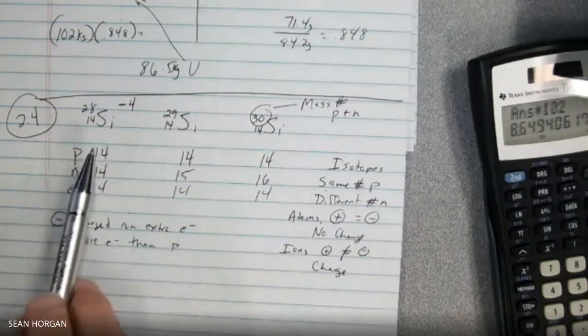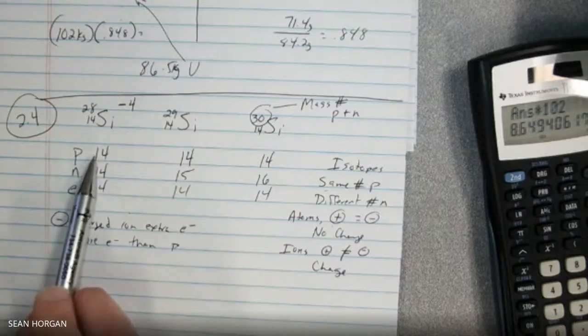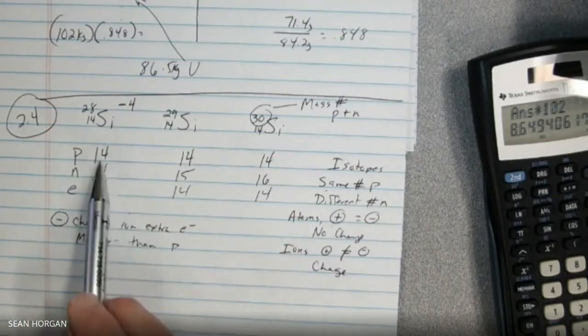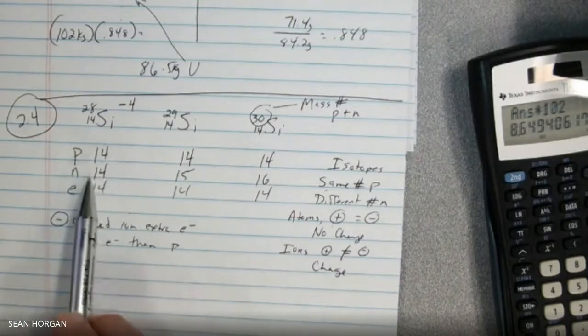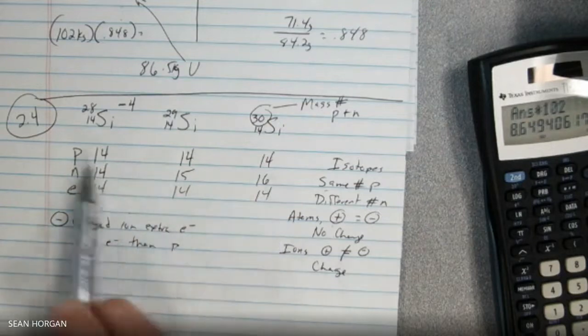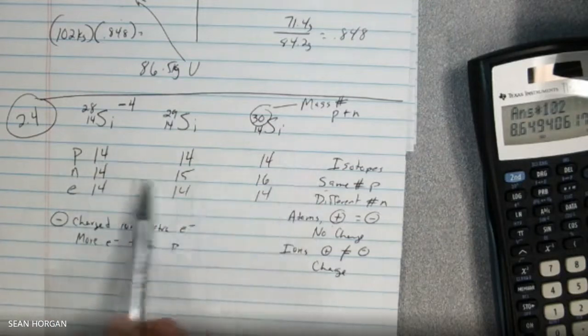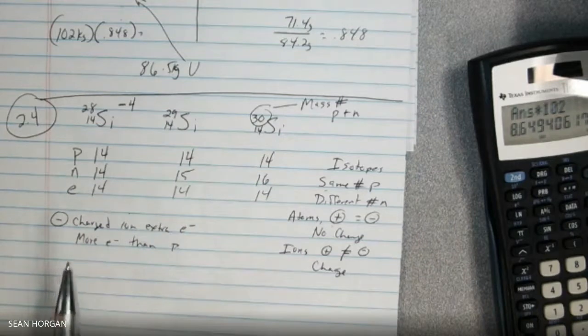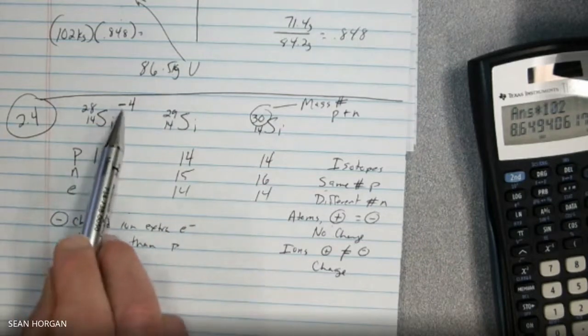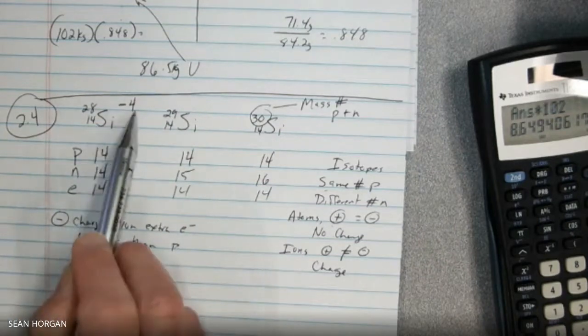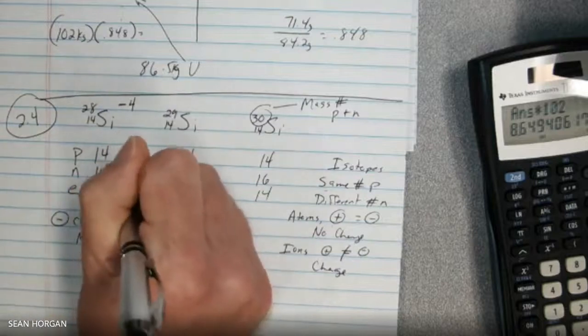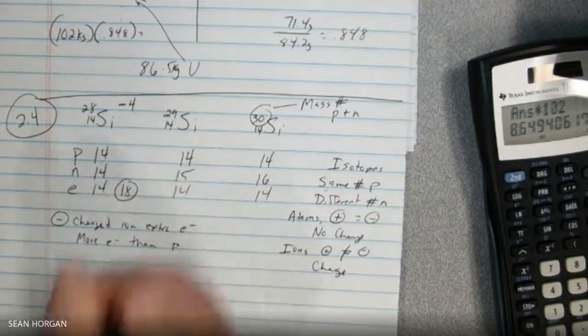Now, I can't change the number of positives for silicon because if I do, I change what element I have. 14 protons defines what it is. The neutrons and electrons don't define it. It's only the protons. And we can see the neutrons don't because of these different isotopes. So what I have to do is change the number of electrons. So if it was a -4, that would mean that I have 18 electrons.